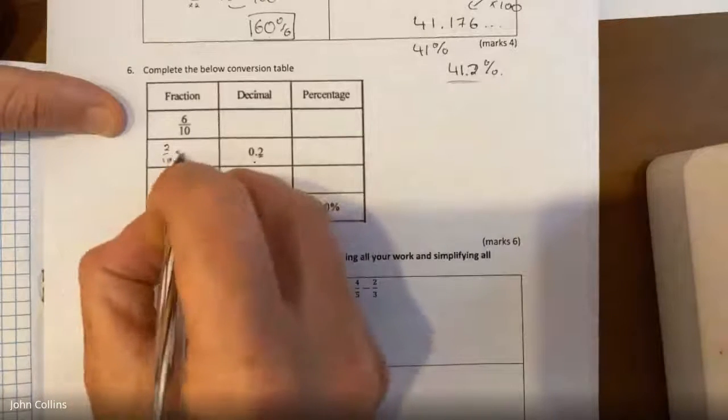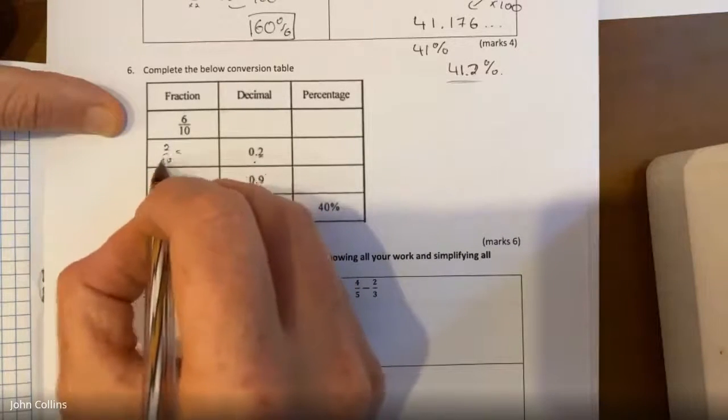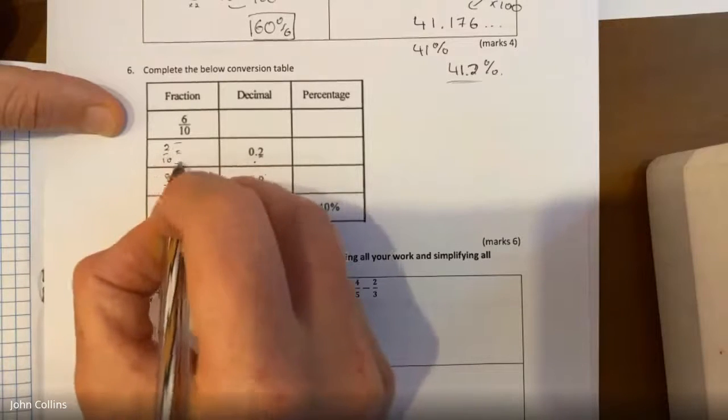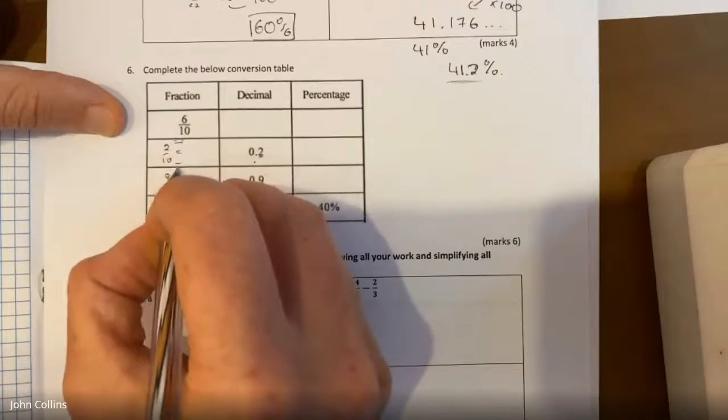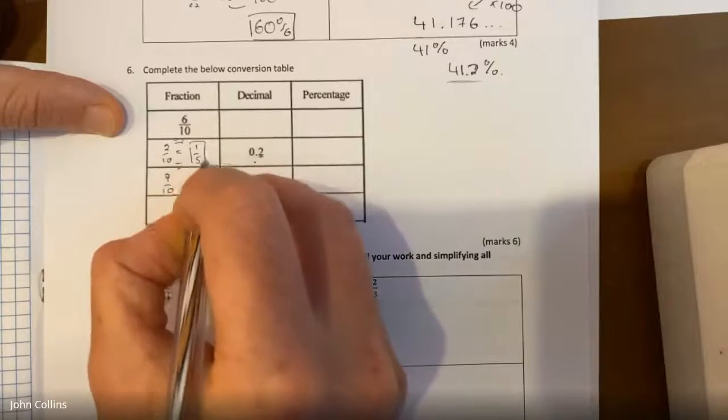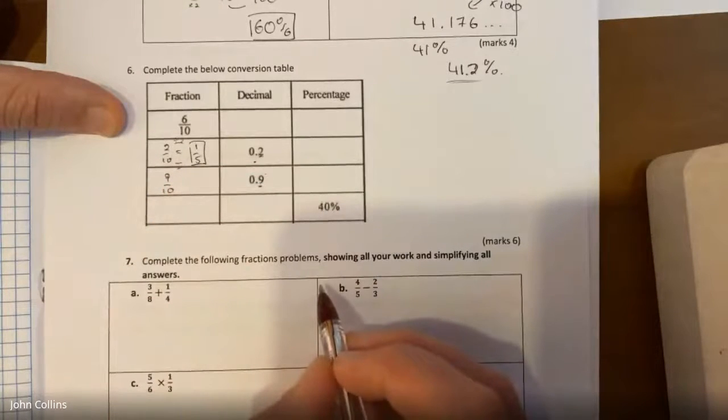I'm going to simplify this one. 2 divided by 10, well, I just need to simplify. Dividing both by 2, I get 1/5. So that's my answer here. 1/5.